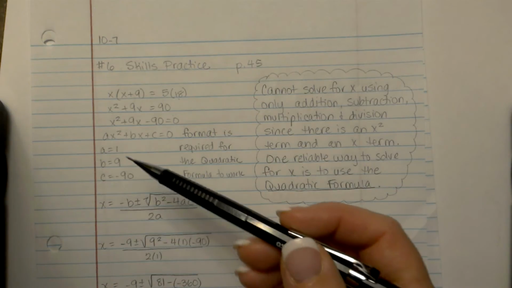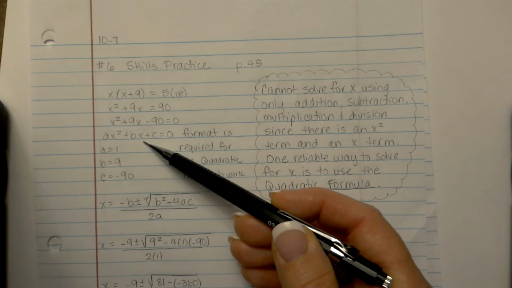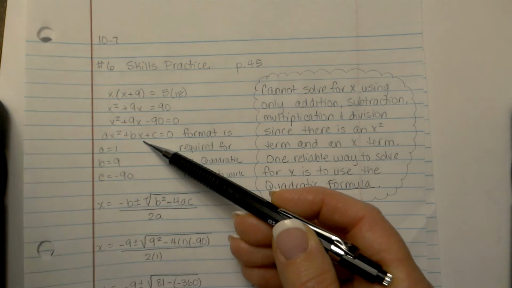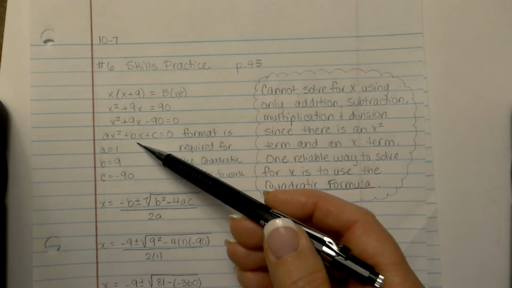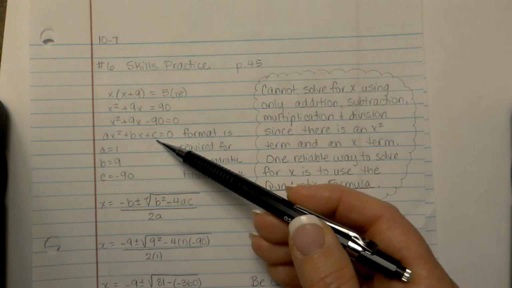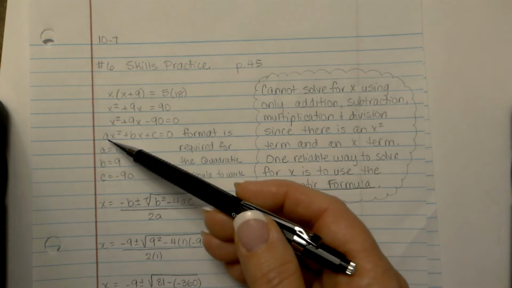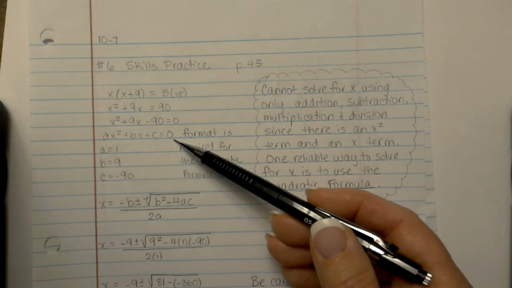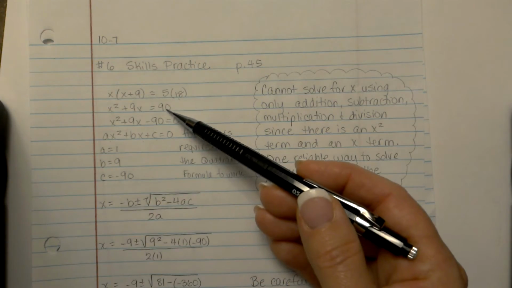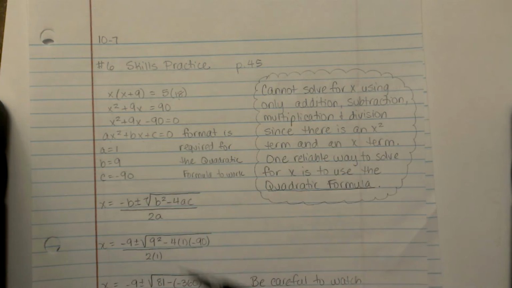So the first thing you need to do in order to use the quadratic formula is get it into the correct format. And the correct format is where you have the x squared term, the x term, and whatever constant you have left over all on one side of the equal sign, so that everything is equal to 0. So if you were to have something on the other side, you just simply move it by adding or subtracting, doing whatever the opposite is to get it to the other side.